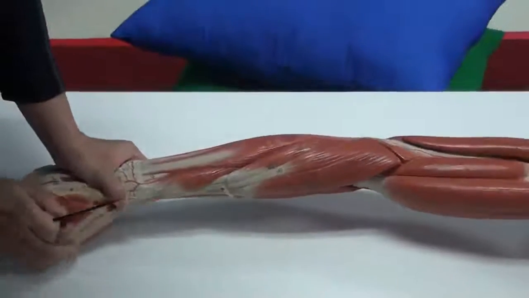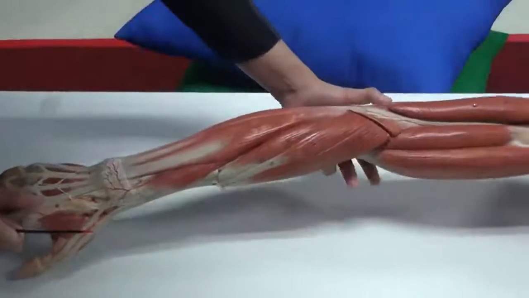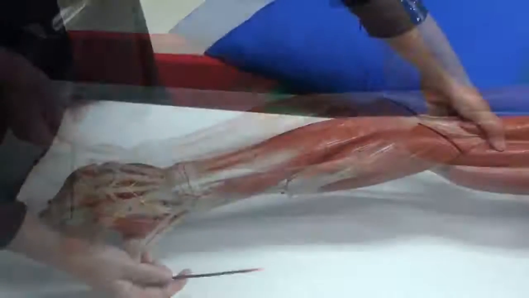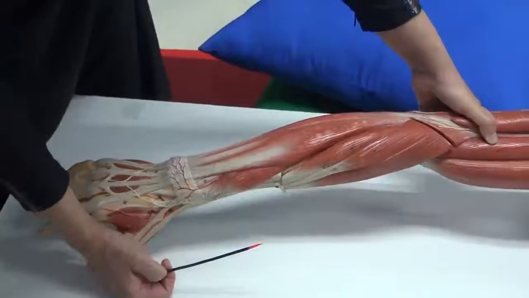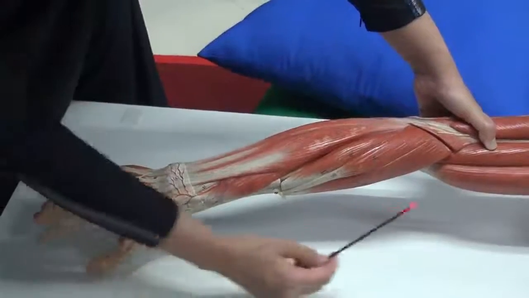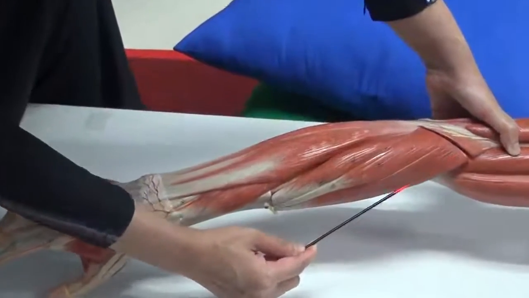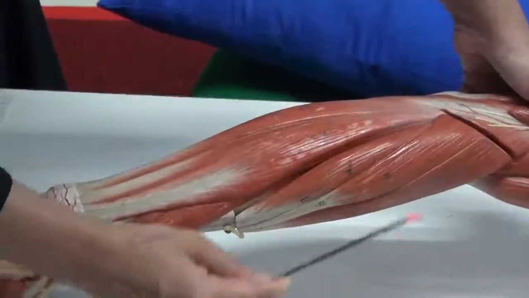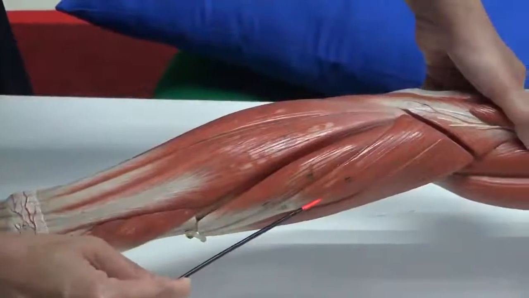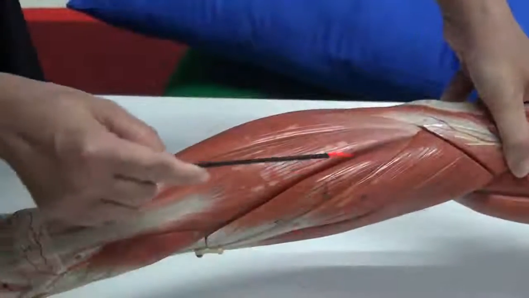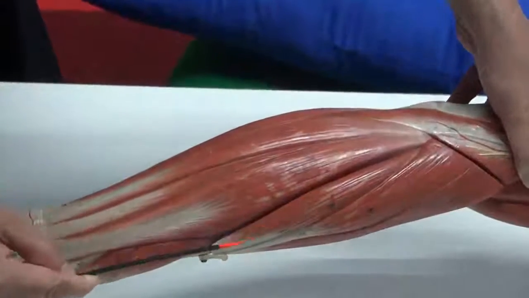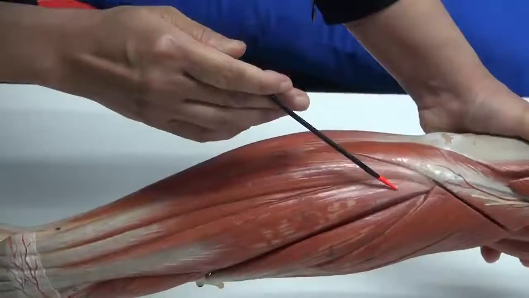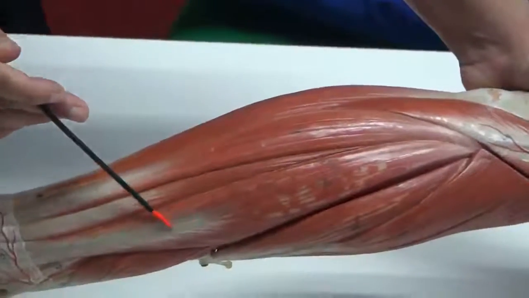So now let's go posteriorly and have a look at the posterior compartment of the forearm. The most lateral muscle in the superficial layer of posterior compartment of forearm, I've mentioned just now, this is the brachioradialis, the most lateral one. And then there's the extensor carpi radialis longus. Medial to that is the extensor carpi radialis brevis. And then medial to that, it is the extensor digitorum.